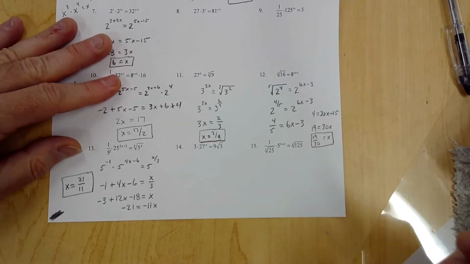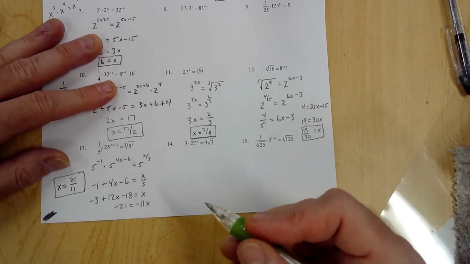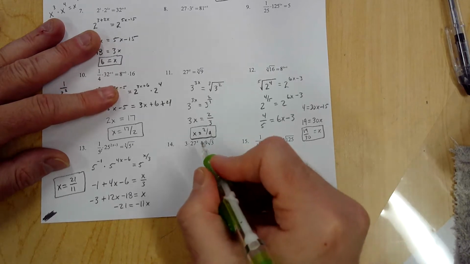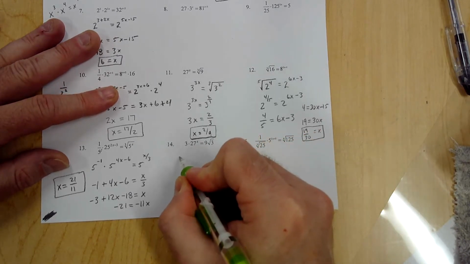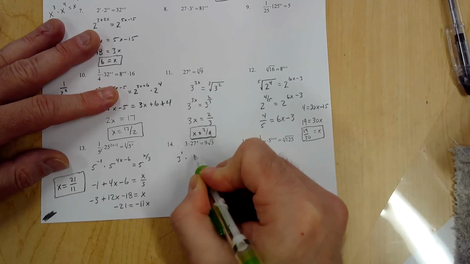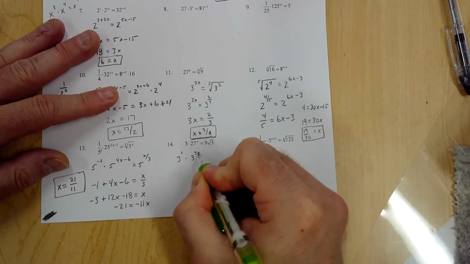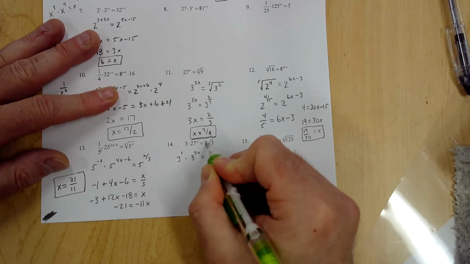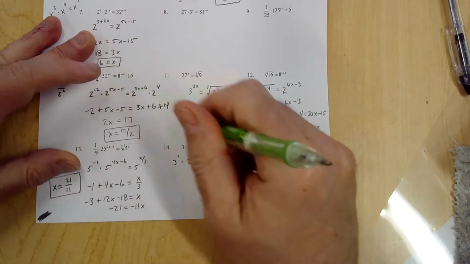All right, let's dive over to 14. We got time. We're doing all right. This one's a little tricky. This right here concept is tricky for some folks. A plain 3, don't forget, is 3 to the 1st power, so I'm going to write that so I don't forget. 27 is 3 to the 3rd power, so the 3rd power and the x turn into 3x. The plain 9 is 3 to the 2nd power.